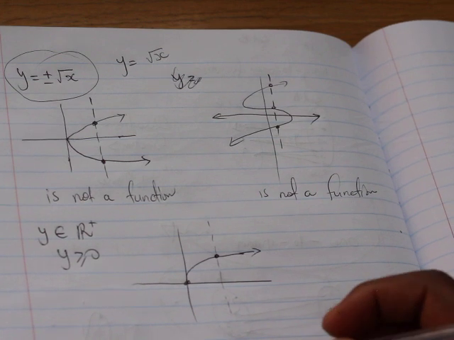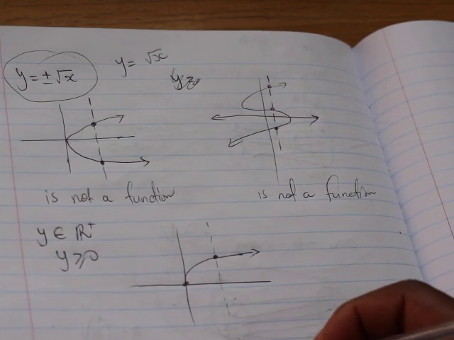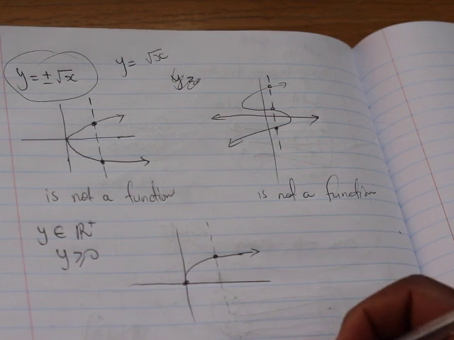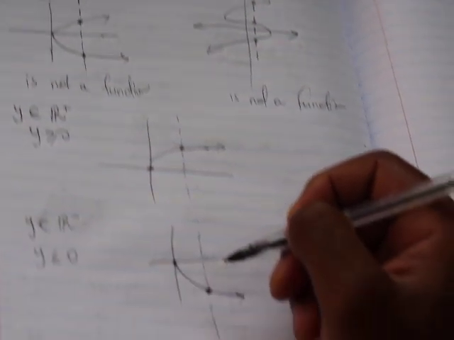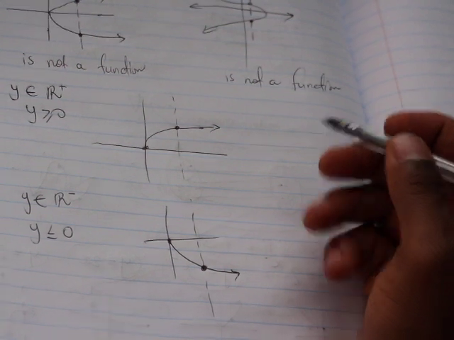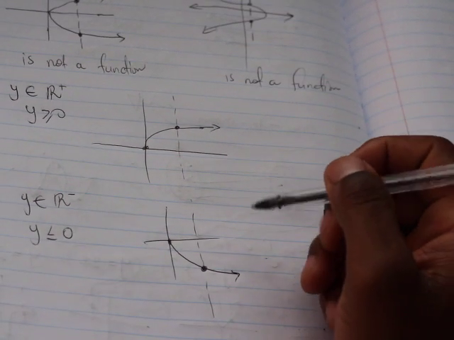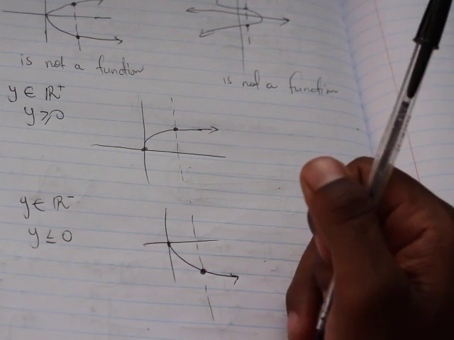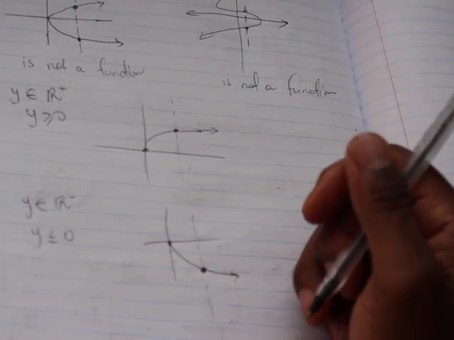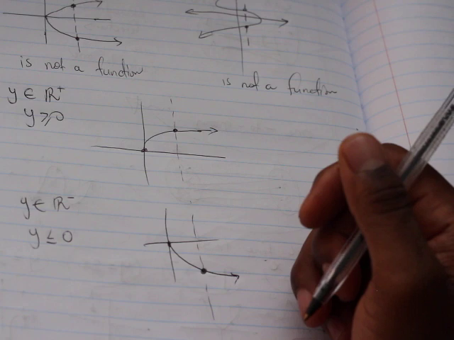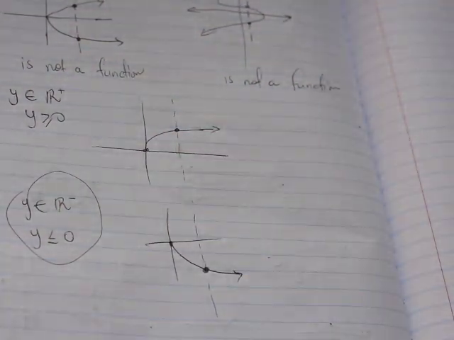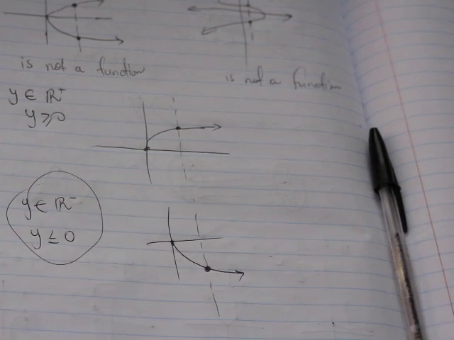And then if we draw a vertical line, you can see that the vertical line only cuts the graph there, which then makes our graph a function. Okay, why? Because the vertical line cuts the graph once, right?